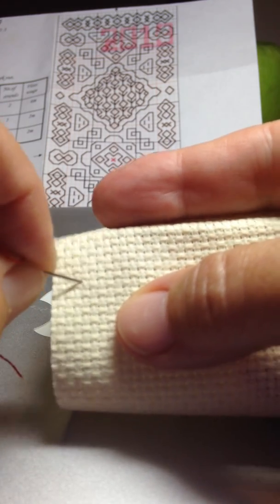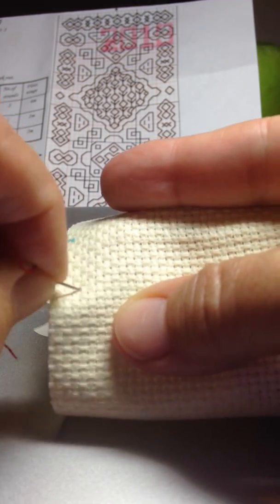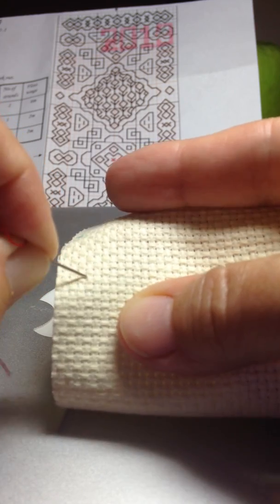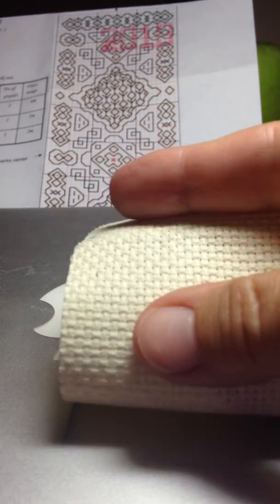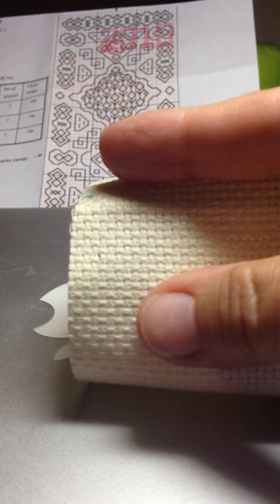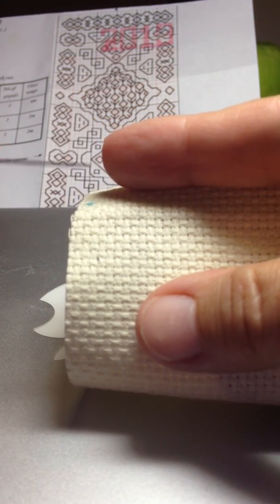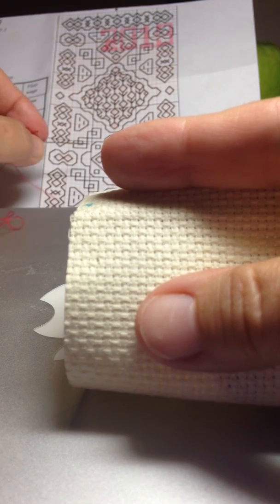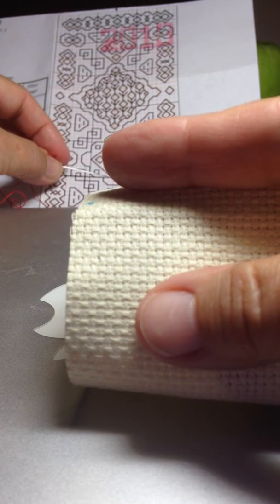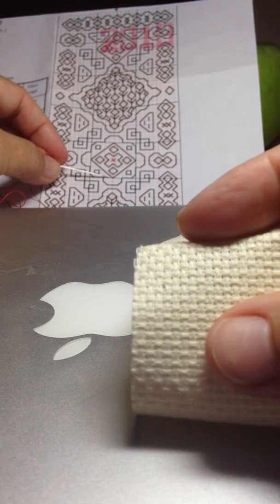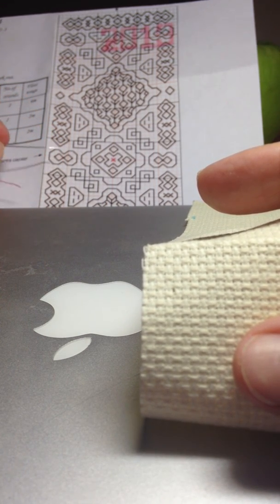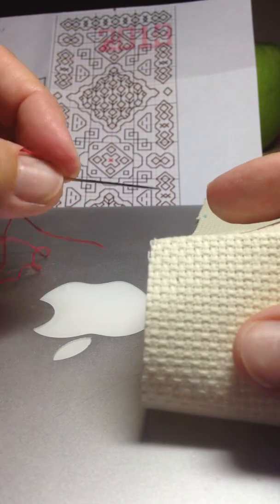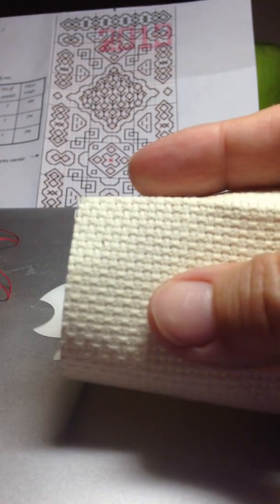So our edge of our pattern would be right here, and I'm making a big hole so that I can see it. You can see the hole. Okay, so that right there corresponds with, here's our X, we went down 5, and we went over 15 to right here. So that is right there on that fabric.